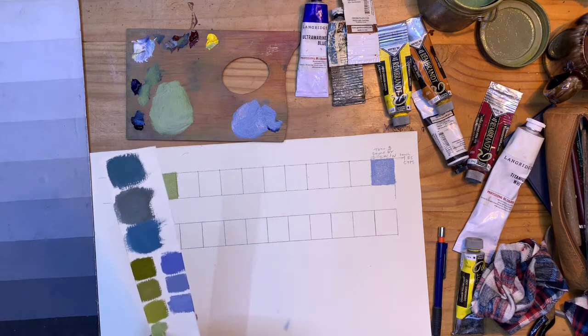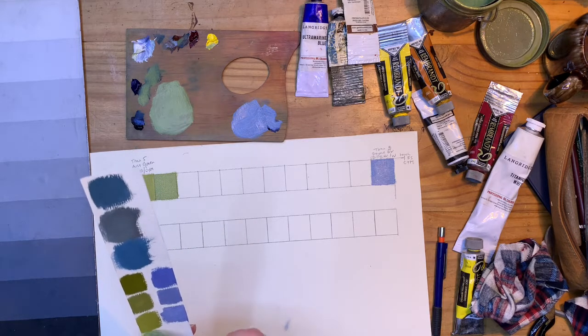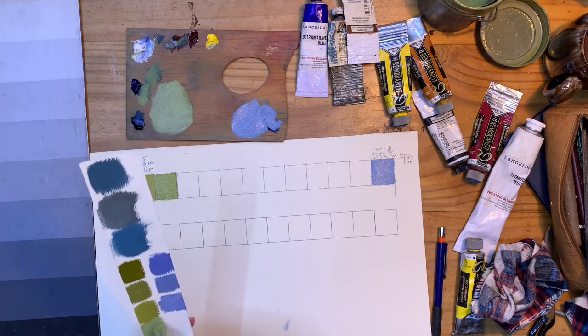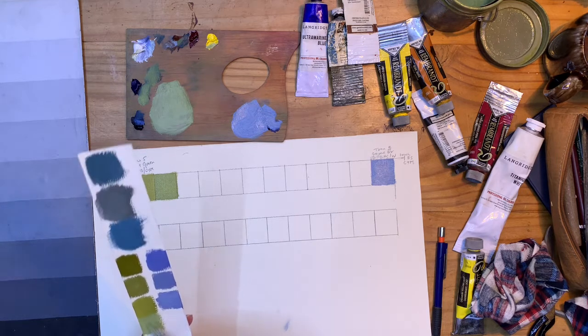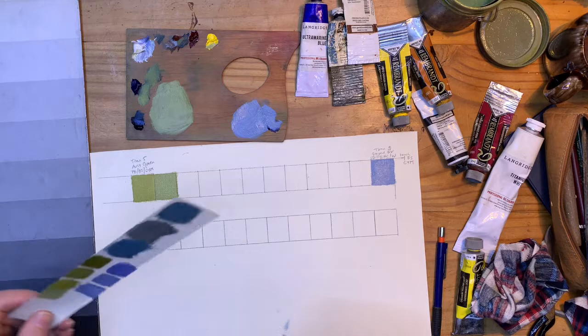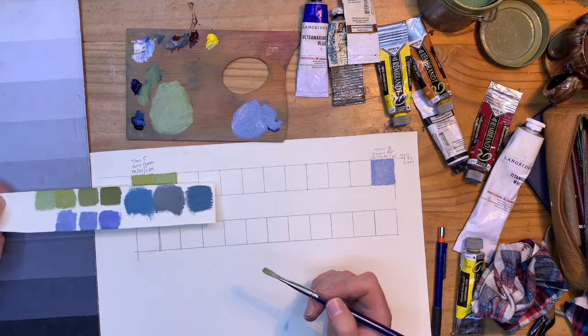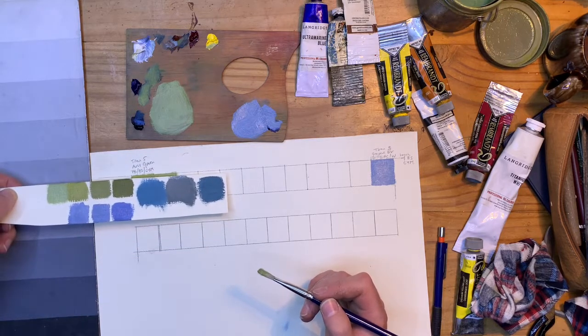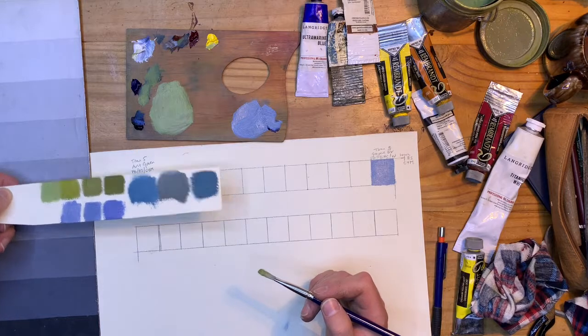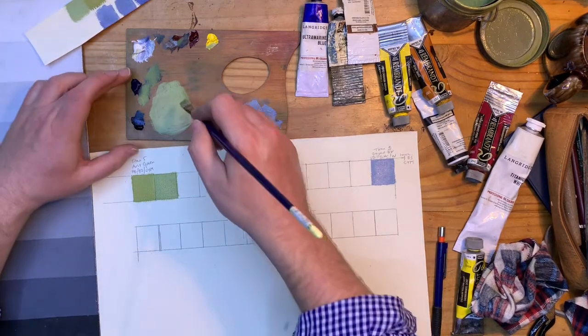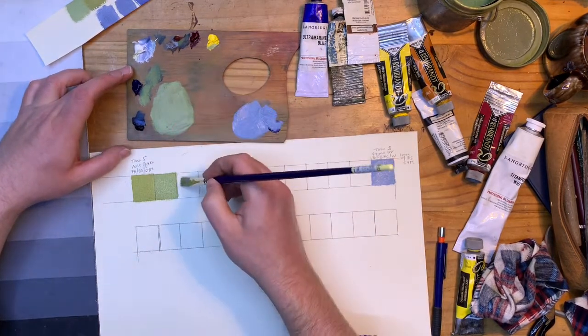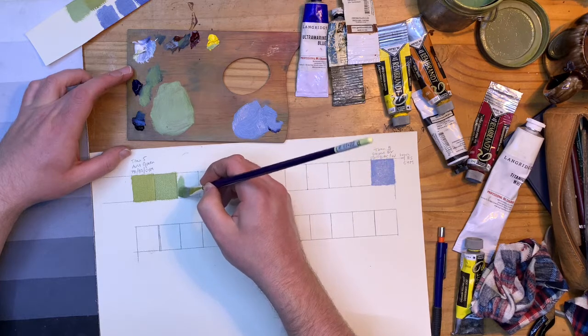And paint that down onto a piece of paper like so, so that you're able to hold it against your chart and see if you are still within tone 5, and actually that's not too bad. I thought I'd added too much white. We'll paint that one down.